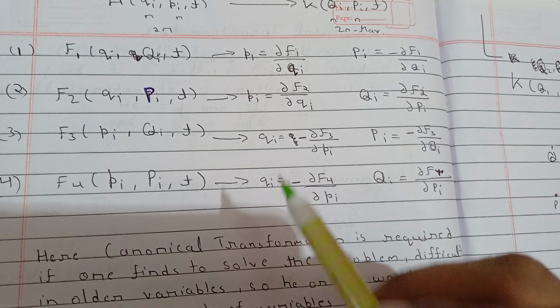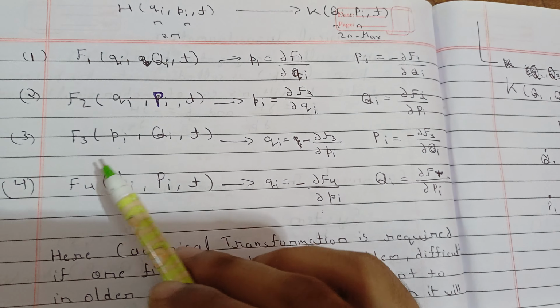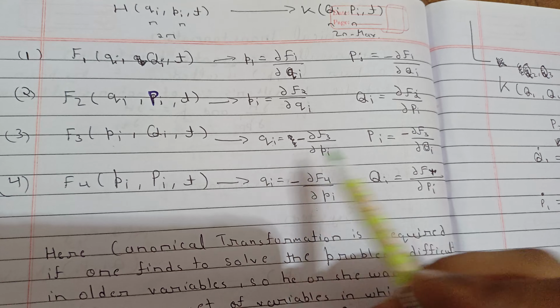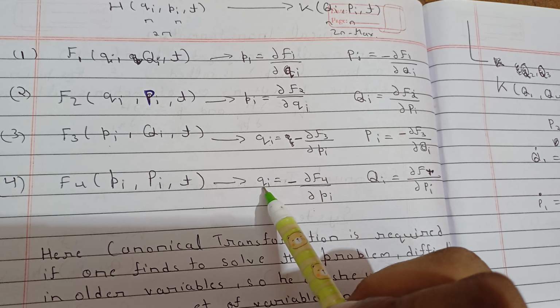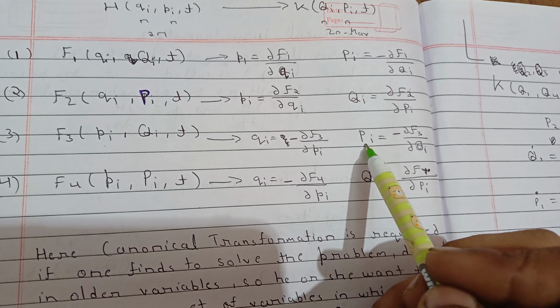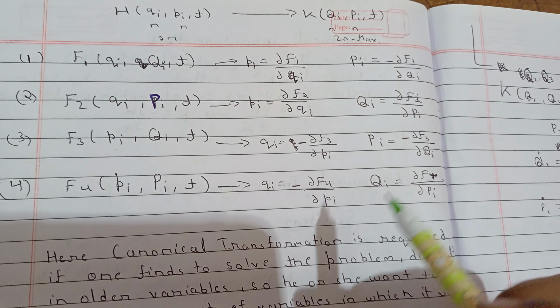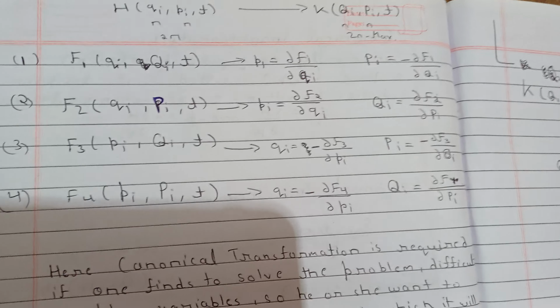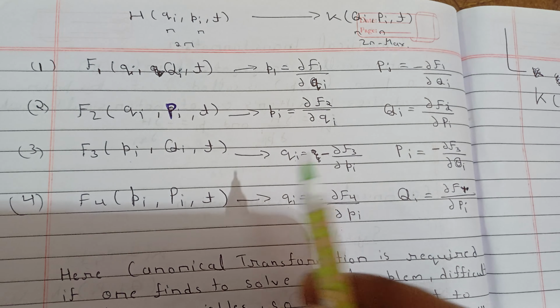So that's how you can remember. For f2 it will be positive, for f3 all negative, and small qi negative, and capital Pi is negative. So wherever you have small qi, that will be negative, and where you have capital Pi, that will be negative. So that's how you can remember these four equations or generating functions. Just remember these, they are very important.